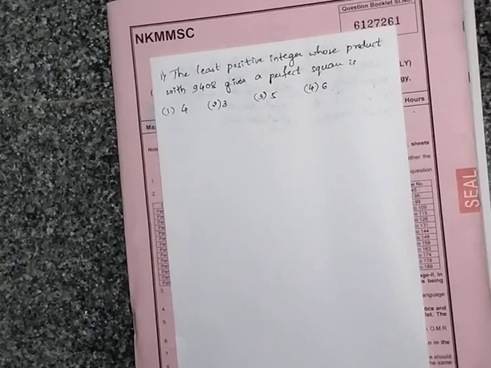So here I am taking a mathematics portion first. The least positive integer, that means whichever option is the least one. Here options are given as 4, 3, 5 and 6. Least positive integer means all are positive integers only. So the least one is 3, that is option number 2.